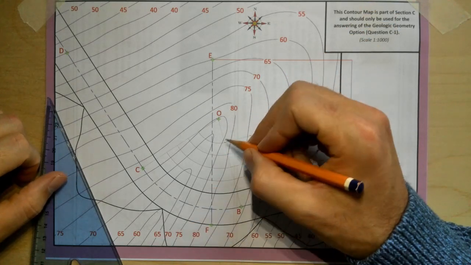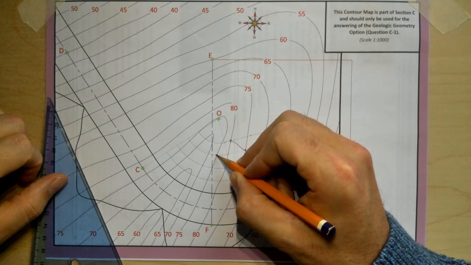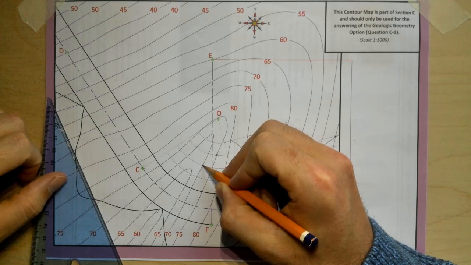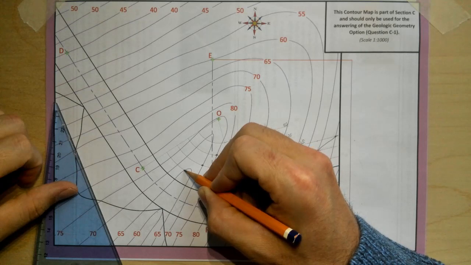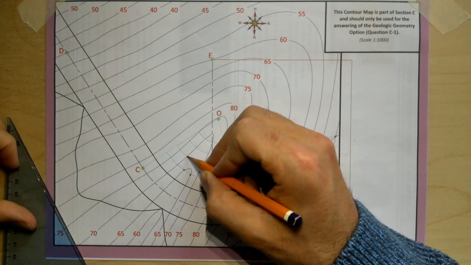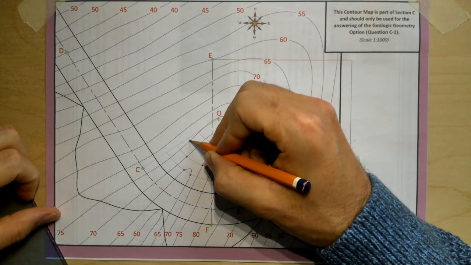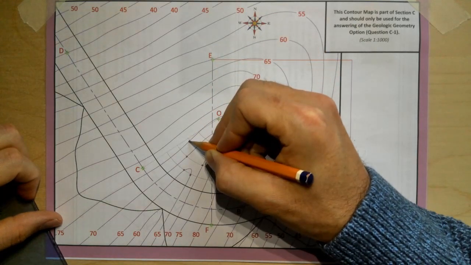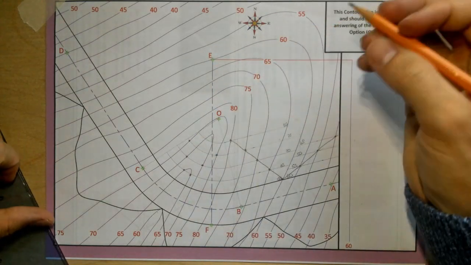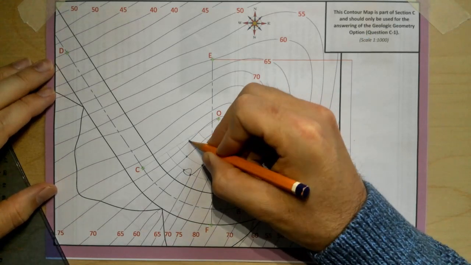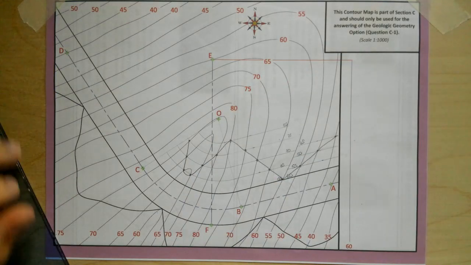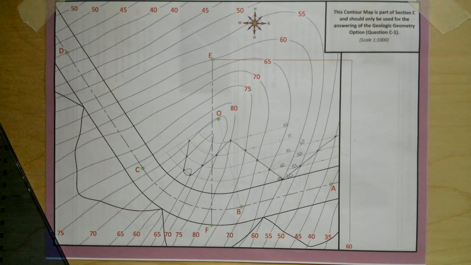Next one here was 75, so we're going back down now again. 75, 70, 65, that's still on 65. Then we're back up to 70 again, and 75. Okay, don't know where 80 goes just yet. So it doesn't just touch the side of the road, that's just the contours of the ground. Now, that's all okay, that's A to C finished.